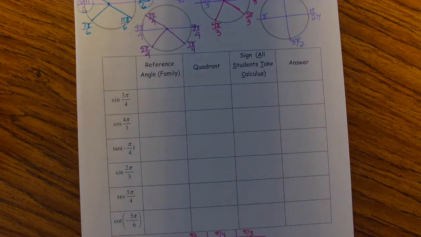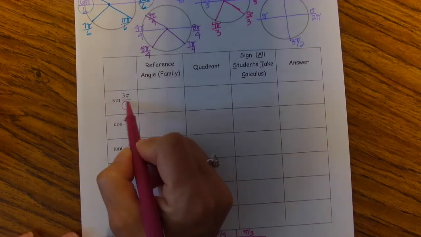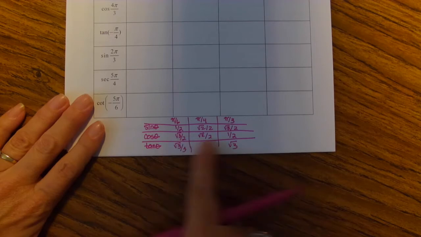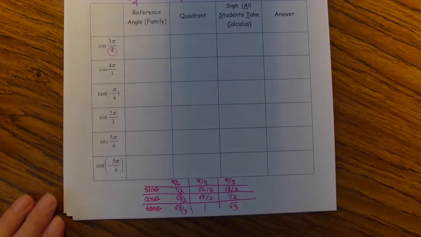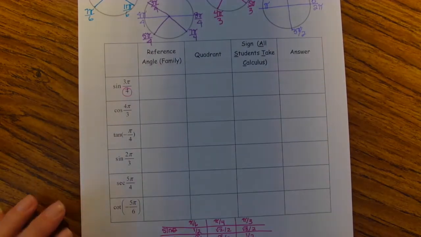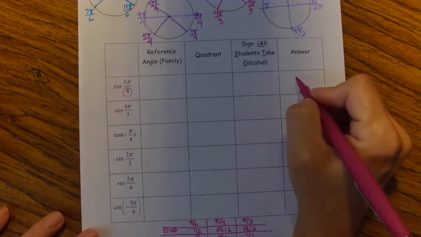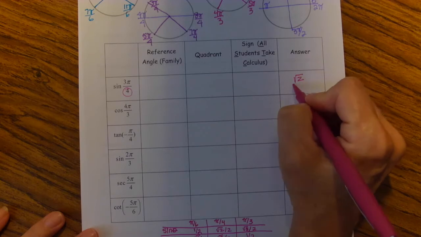You got it. Okay. All you have to do, right, is look at the bottom and decide which of these numbers it is. Once you decide what number, what value it has, then you figure out where it is and decide if it's positive or negative. That's all you got to do, right? You can do this. So let's try. Okay. Sine of 3 pi over 4. What's the value of that? Look at your chart. If it's over 4, what is sine? It's root 2 over 2, right?